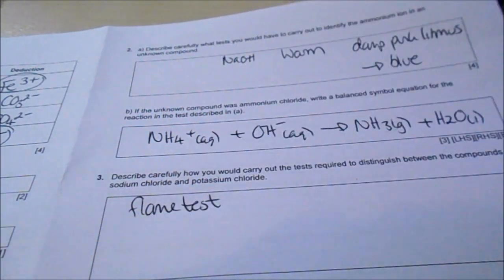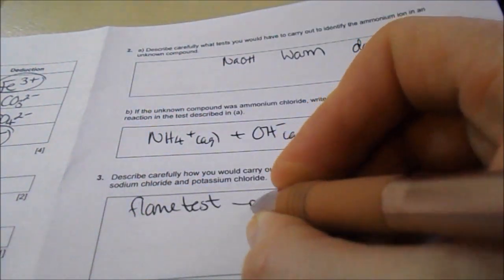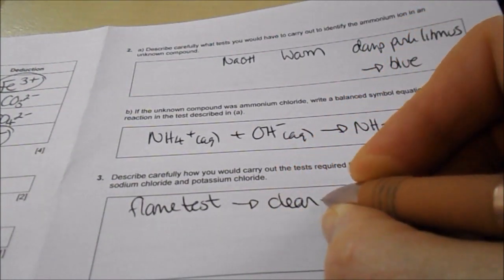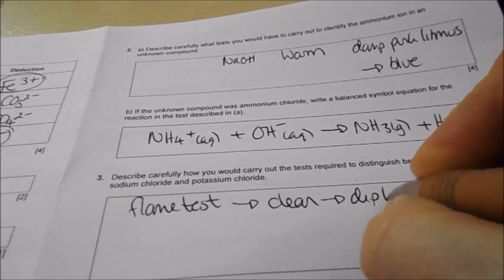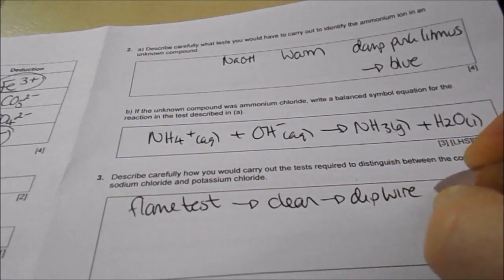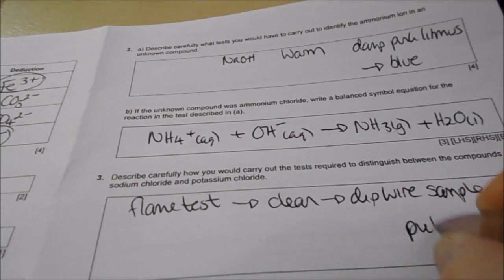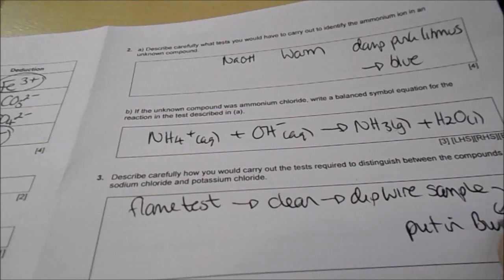So let's identify that we're going to do a flame test. And then we need to think about the method steps. So we need to clean the flame test wire. We're going to dip it in the sample. I've missed out a few words, you know what I mean? And then we're going to put it in the Bunsen flame.